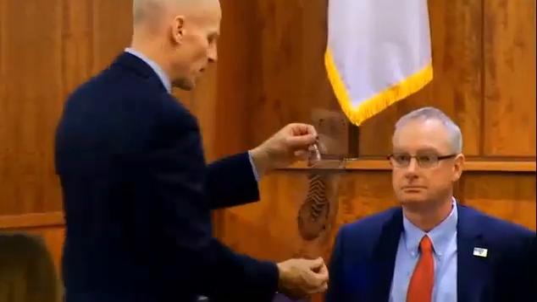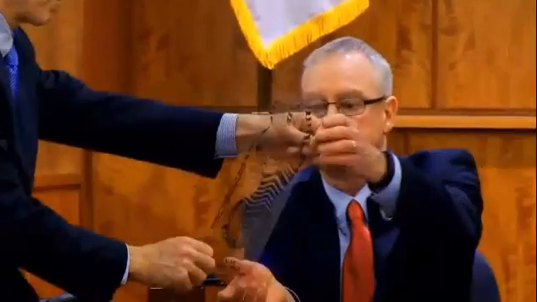May I approach you? So I'm showing you this item. I'm asking you, do you recognize it? Yes. What do you recognize that to be? That is the transparency that was made from the Retro 11 shoes, the outsole. So it is the life-size replica of the bottom of the shoe.